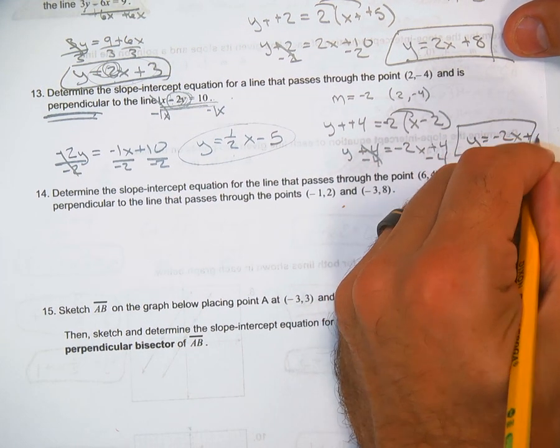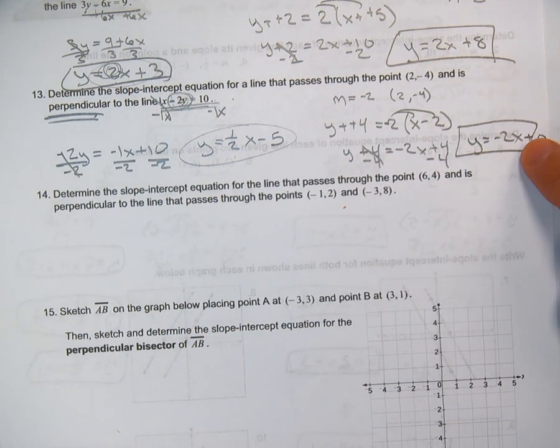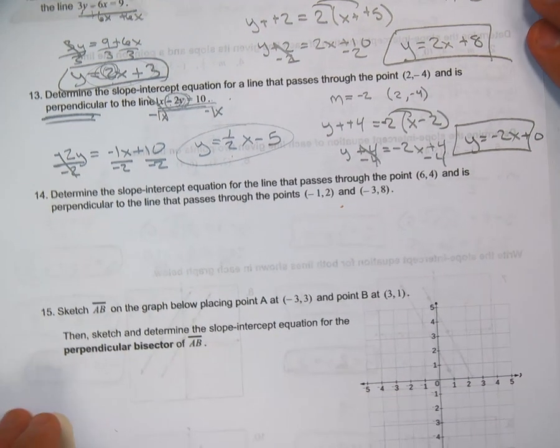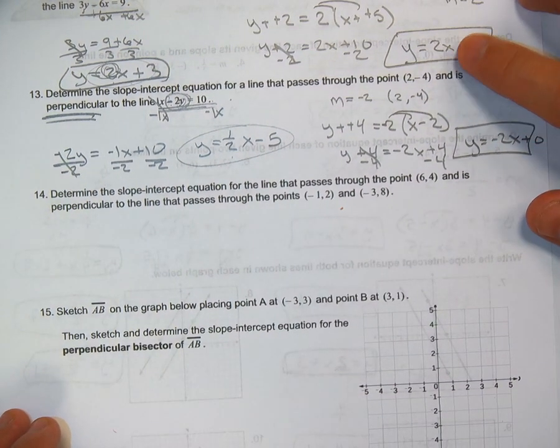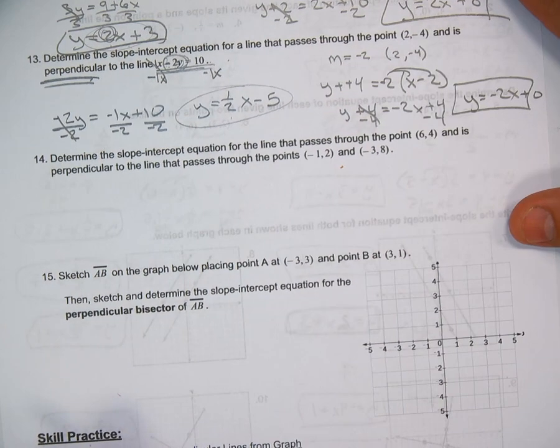You could put plus 0 if your little heart wants to. It doesn't matter either way. 4 minus 4 is 0. Adding 0 doesn't do anything, so I tend to drop it. But if you want to keep your format the same, so that you have some x plus a number every time, go for it. Okay.